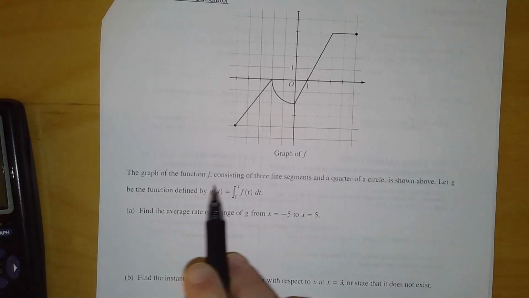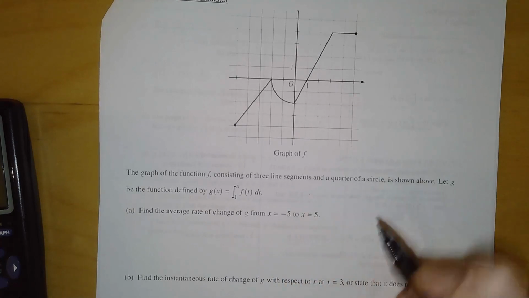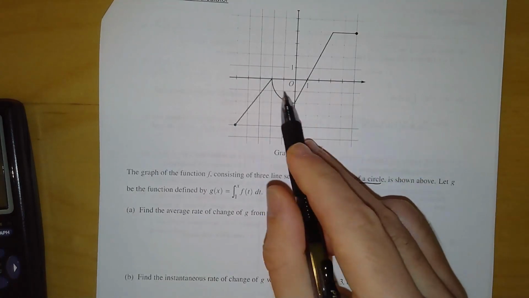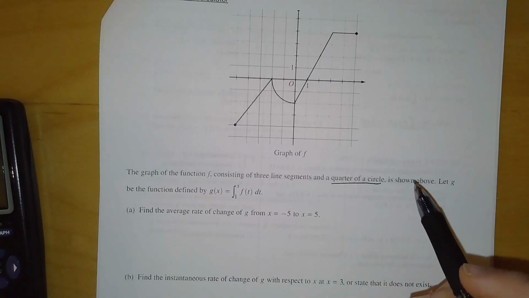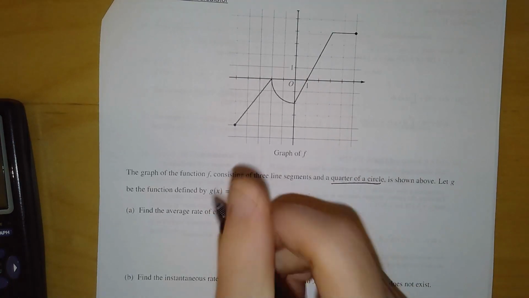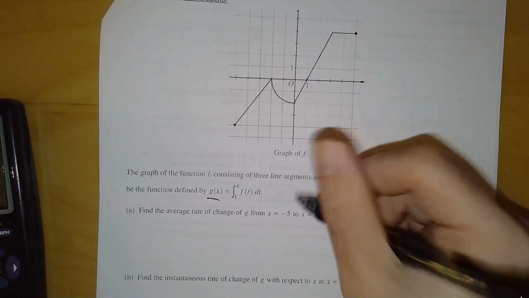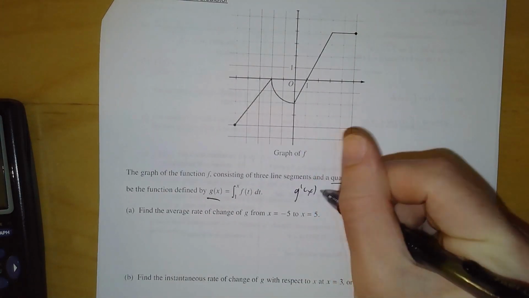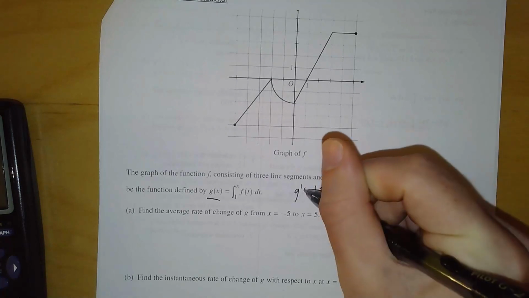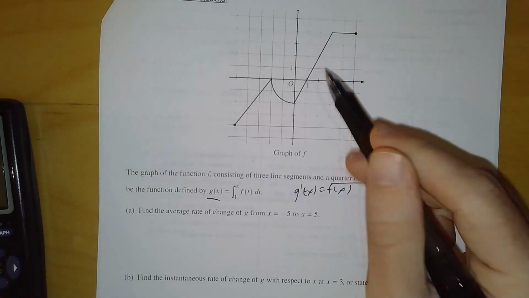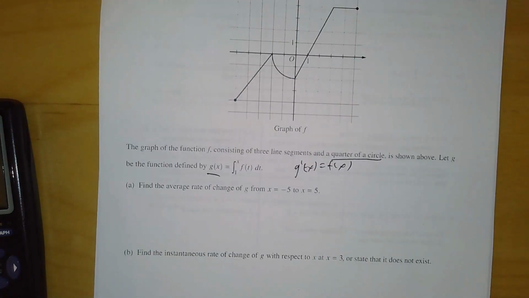All right, this isn't really that helpful. Quarter circle, that is helpful because now I know that that's a circle. That'll probably be relevant later. And you know, g of x is an area function. So even before I begin, I know that the derivative of g of x is f of x. That's probably going to be relevant, which is going to come up here. And then it says find the average rate of change of g from x equals -5 to 5.